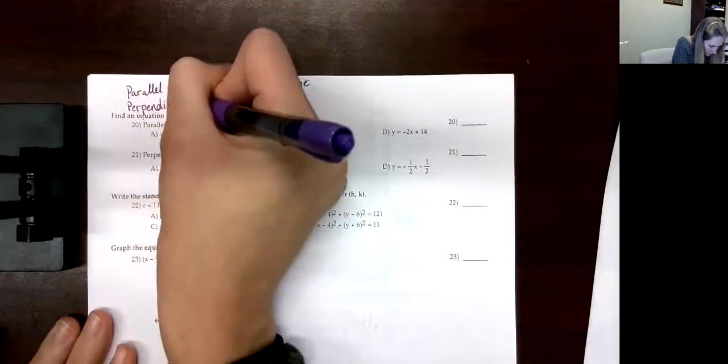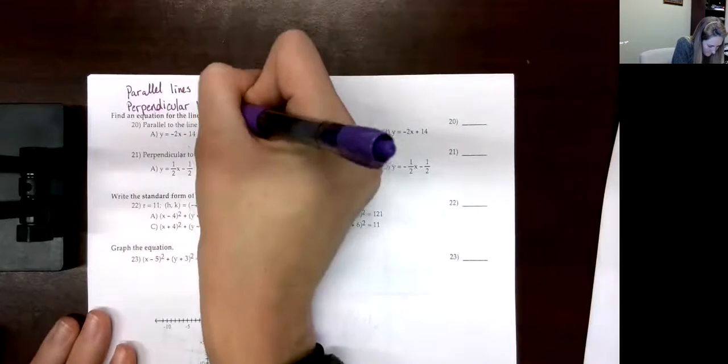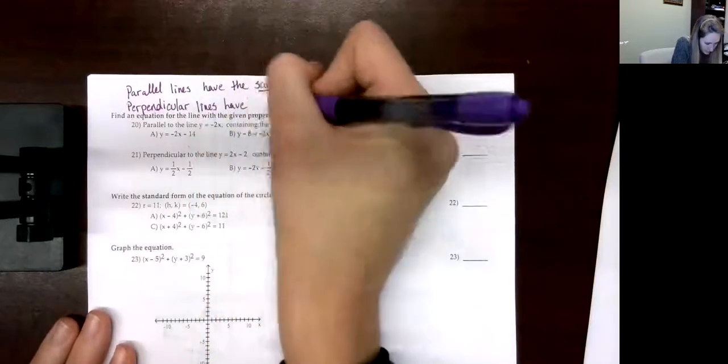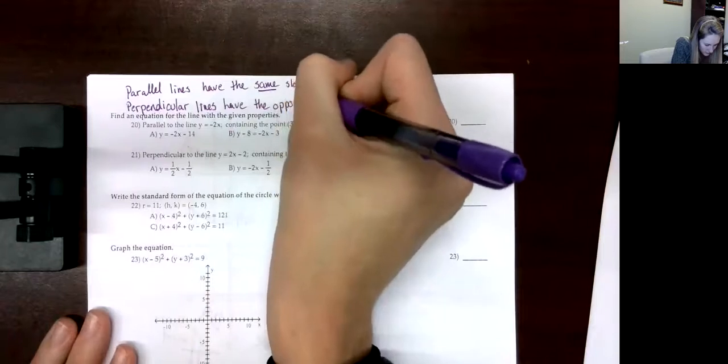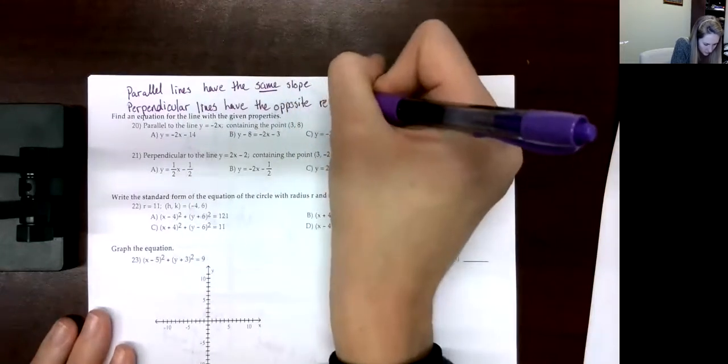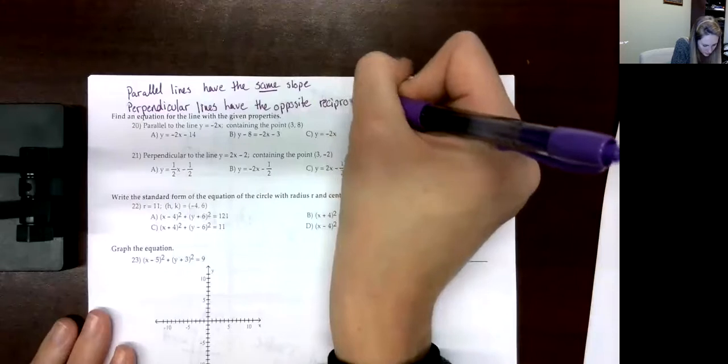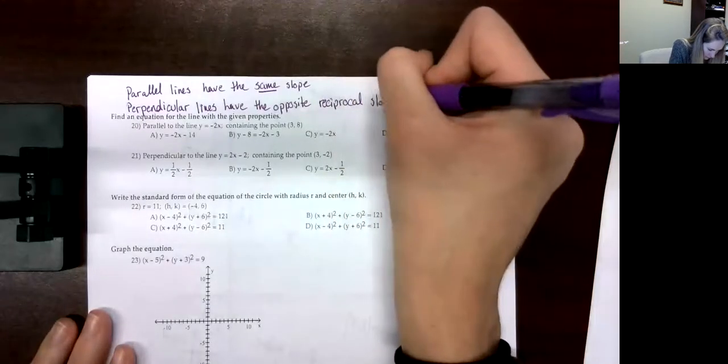Perpendicular lines have the opposite reciprocal slopes. I feel like I spelled reciprocal wrong. I think there's another I in there somewhere. It'll be all right.